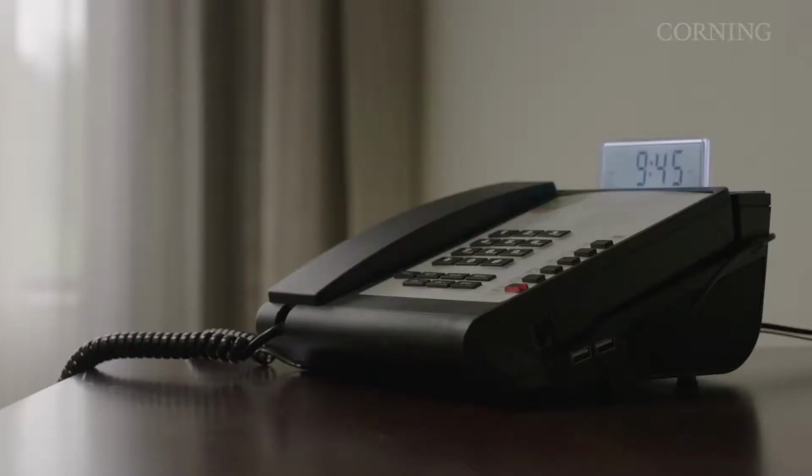So this is the phone that we have at the Courtyard. In this case, we're utilizing the SIP port on the ONT. In some other properties, we utilize VoIP or voice over IP. And so that would use a standard Ethernet port off of the ONT.